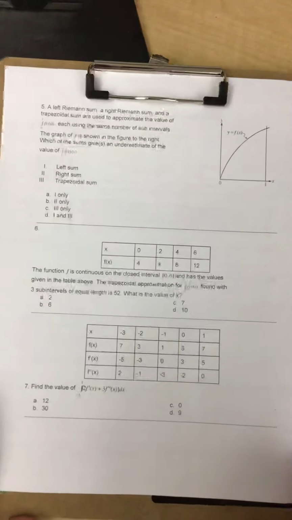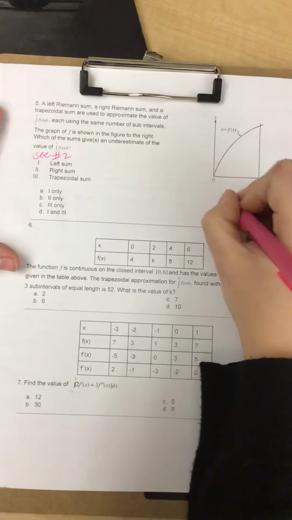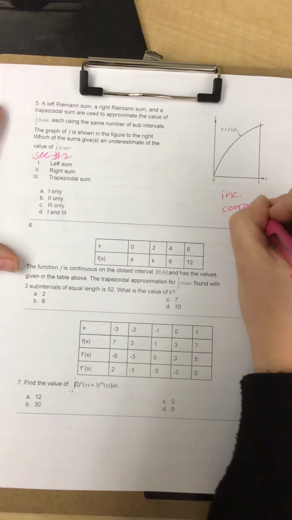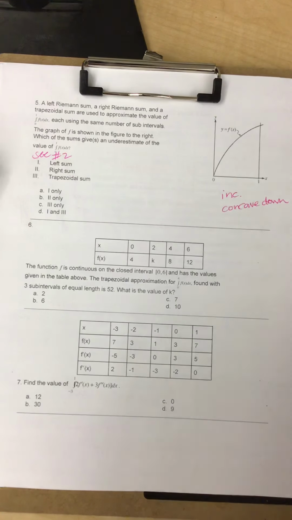All right, number 5 is a fancy way to ask number 2. So, see number 2. Because this is increasing, and it's concave down. So basically, it's a graphical version of a word problem from number 2. So it's increasing, it's concave down, and they're asking which one of these are an underestimate. Okay, so see number 2 if you still don't get it.